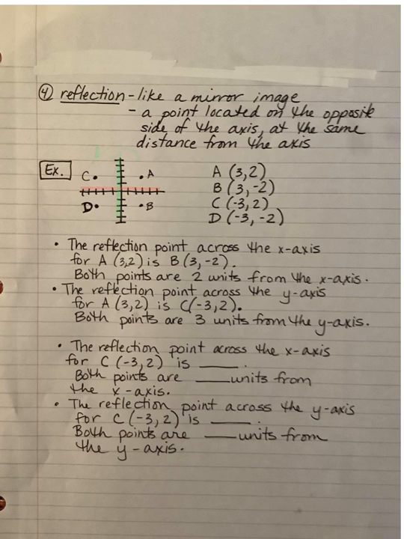So practicing that, the reflection point across the x-axis, which remember is the red again, okay, that's my x-axis. And so the reflection point across the x-axis for point C is going to be D, because that's across the x-axis. And it's hard to kind of write that in, which is at -3, -2, but it's hard for me to write that in with my stylus. And then both points are 2 units from the x-axis. So basically, 2 units from 0.